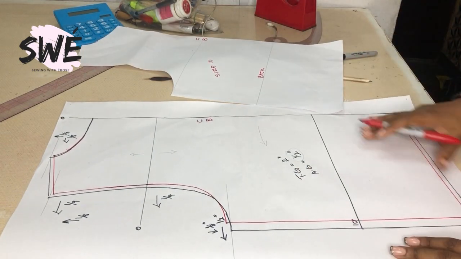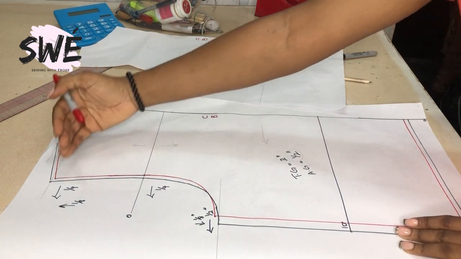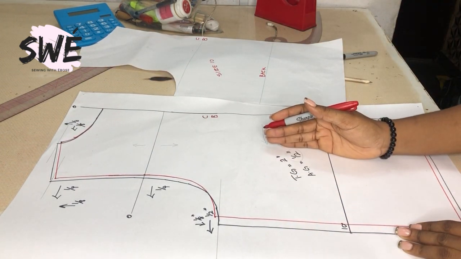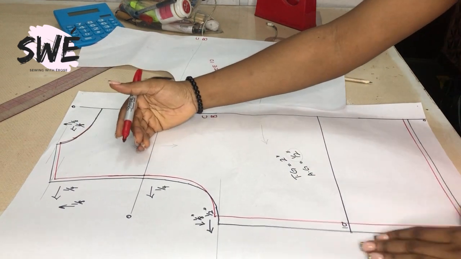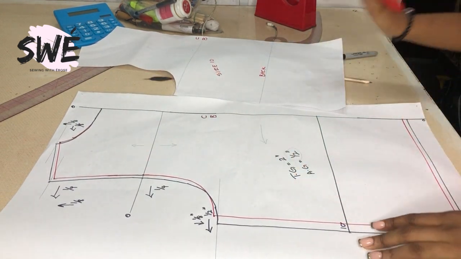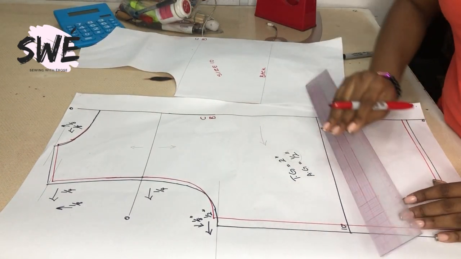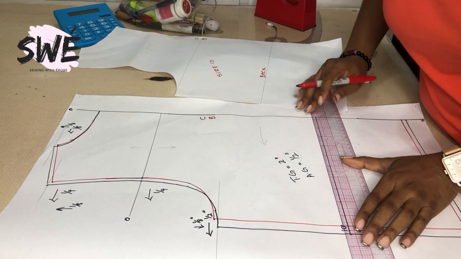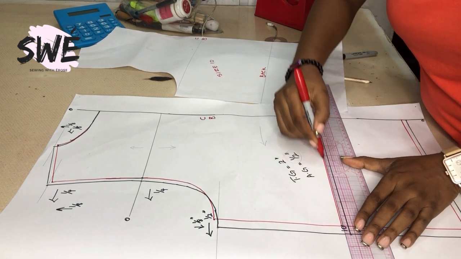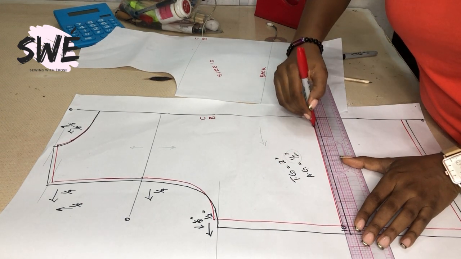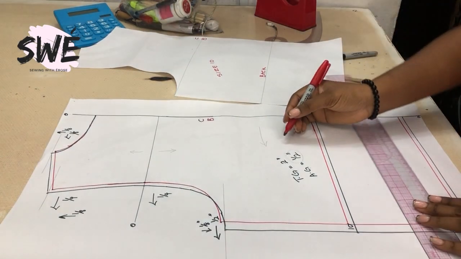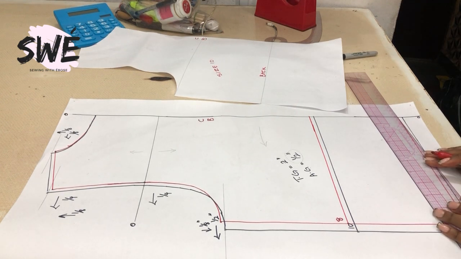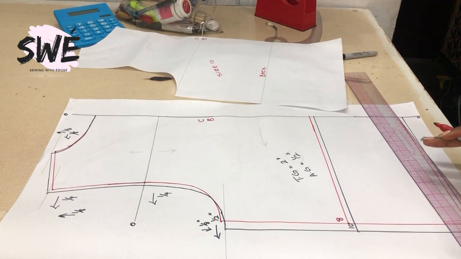So you can see the pattern has come in and gone in, like gone in horizontally and come in vertically. One thing I haven't done yet, the waist now is 1/4 inch higher. So you can label this 8, which is our size 8.